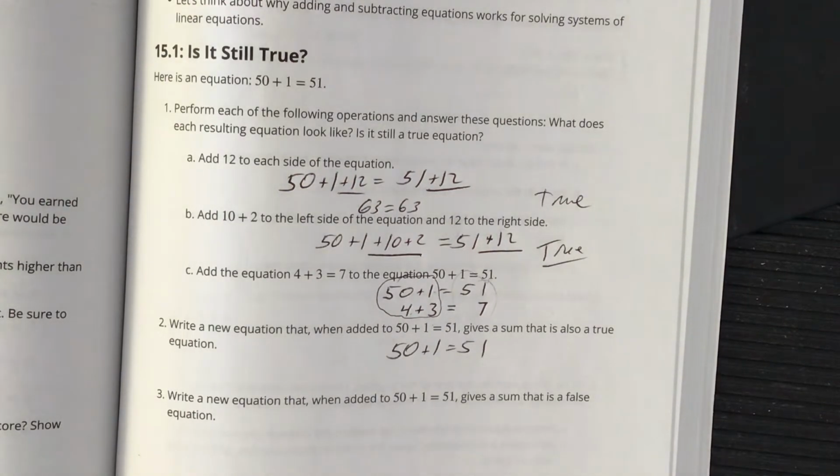Which one? Numbers or C? Yeah, numbers. Look at the numbers on the left. 54, 1 and 3 is 58, right is 58. I got 58 on both sides of the equal sign. 4 plus 3. Okay.